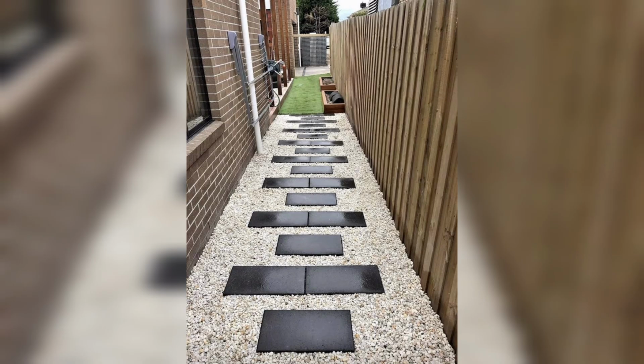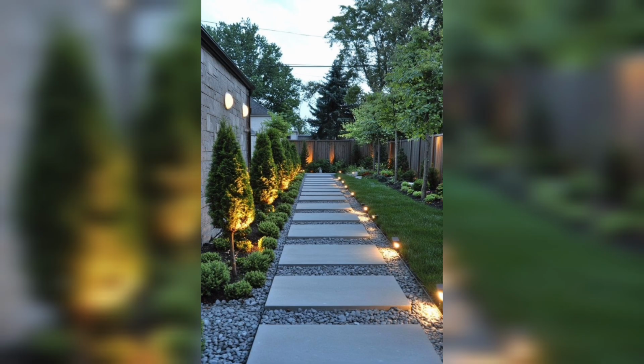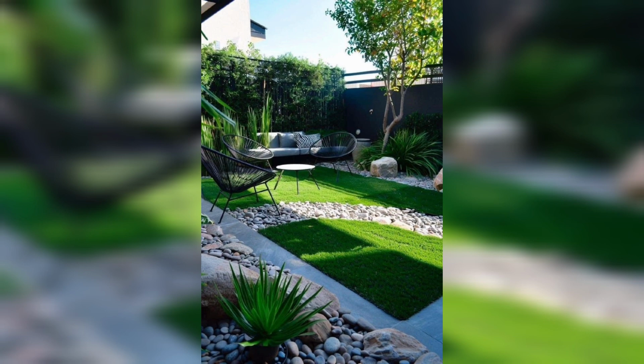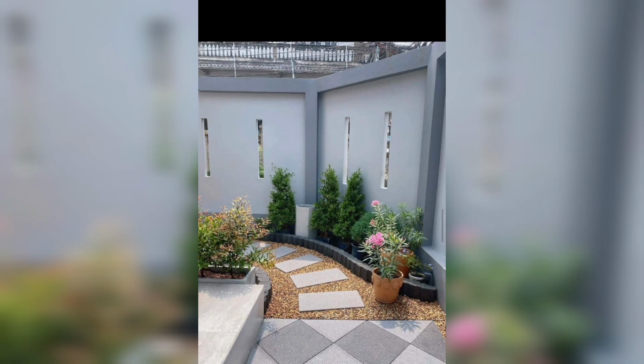It helps with drainage and prevents erosion in the area due to water runoff.